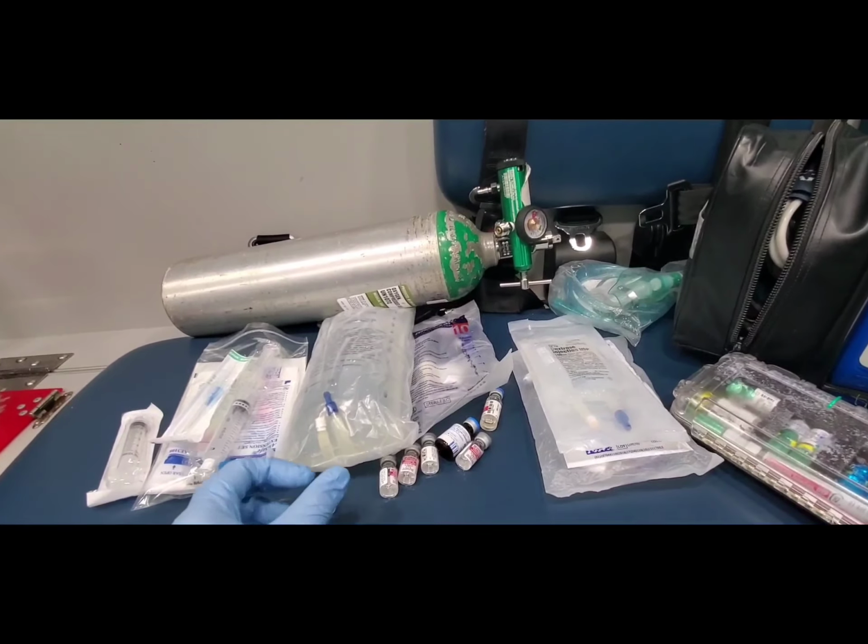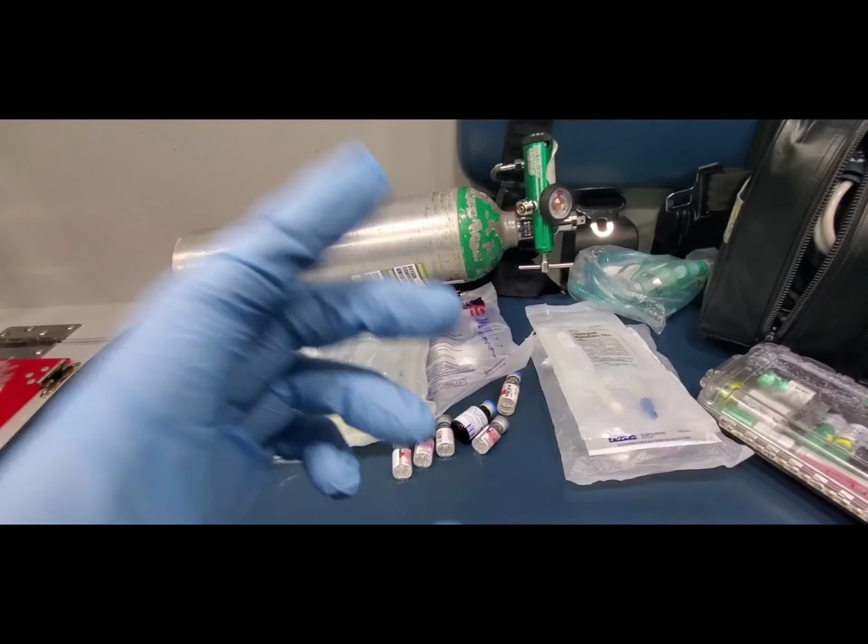Rapid push. I don't mind starting IVs on a patient's hand, but in this case, ideally you would start it as close to the heart as possible. So the AC is a good place to do it because it's closer to the heart.